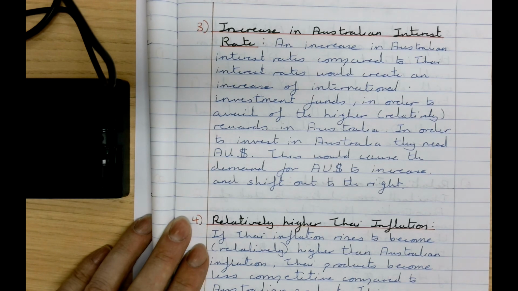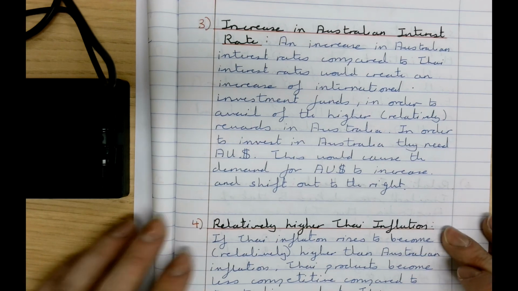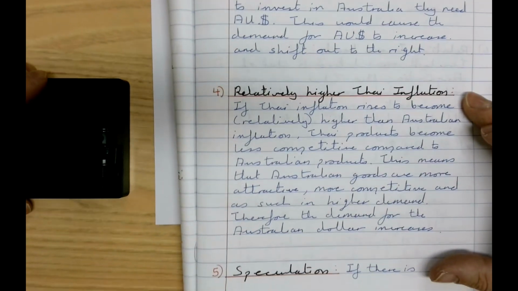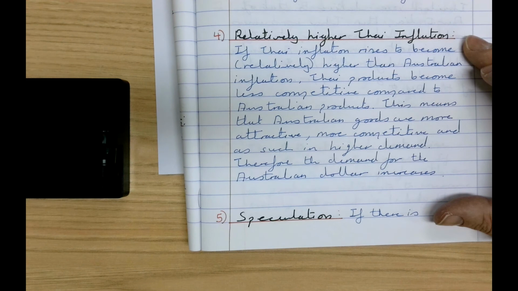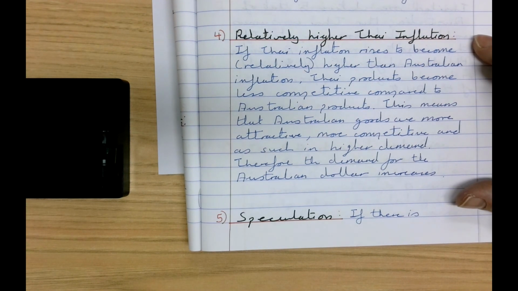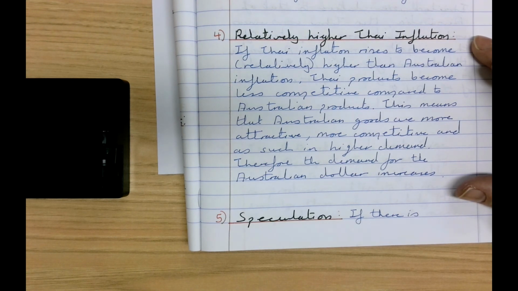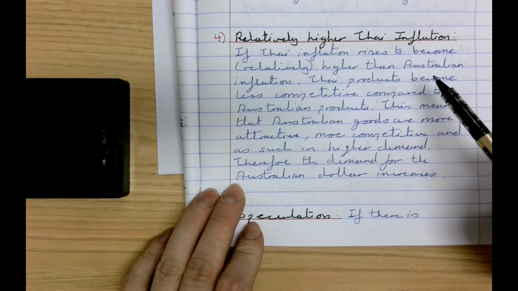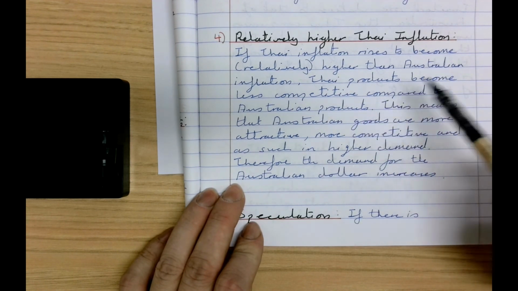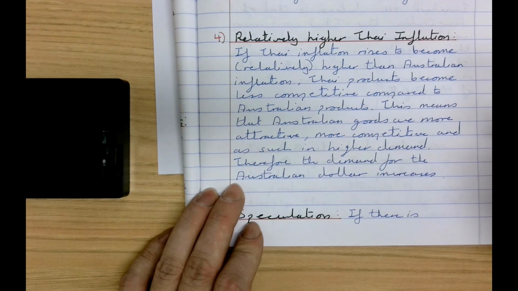Relatively higher Thai inflation. And don't forget this stuff, guys. It's all about the acronym TIPSY: taste and preferences, relative interest rates, price levels, which is inflation, which we're talking about now, speculation, and income. If Thai inflation rises to become relatively higher than Australian inflation, Thai products become less competitive compared to Australian products. This means Australian goods are more attractive, more competitive, and as such are in higher demand. Therefore, the demand for the Australian dollar increases because in order to buy Australian goods, you have to have Australian currency.